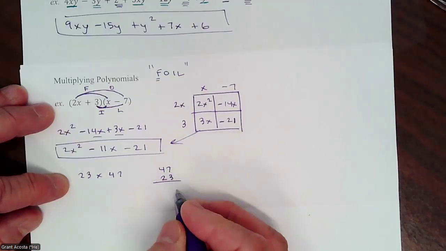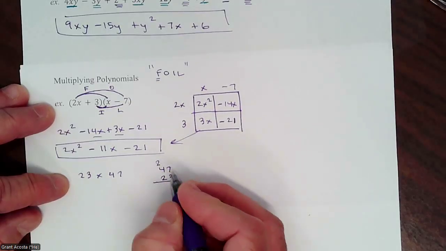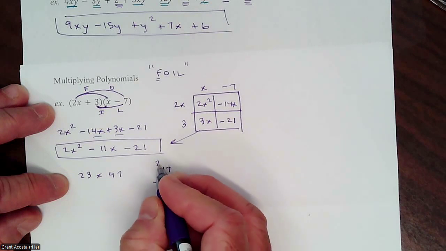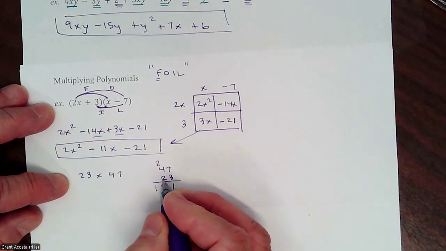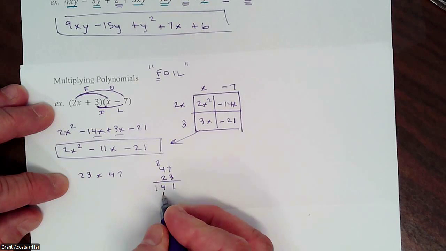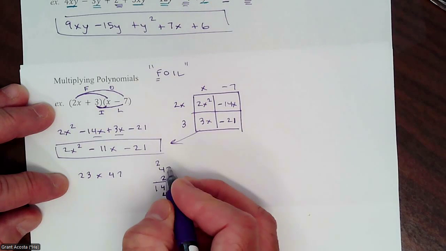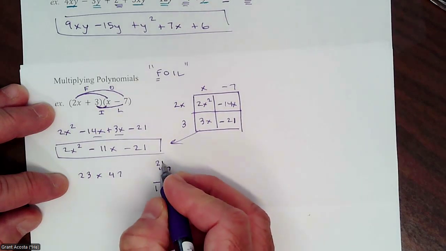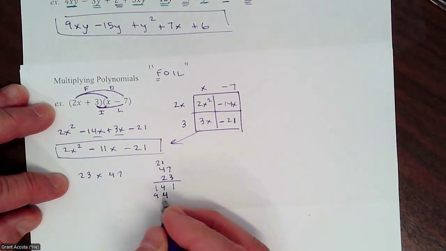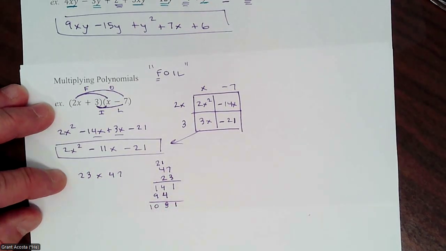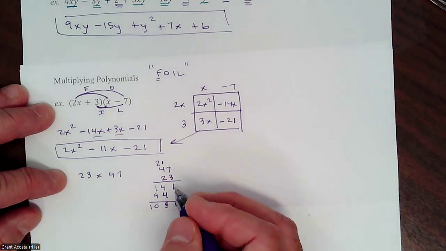And we go 3 times 7 is 21. Carry the 2. 3 times 4 is 12. Plus 2 is 14. 2 times 7 is 14. Of course, we're in the tens place, so we move that over. Add the 1 there. 2 times 4 is 8 plus 1 is 9. And then we start adding these together, right? That's how we usually multiply numbers.